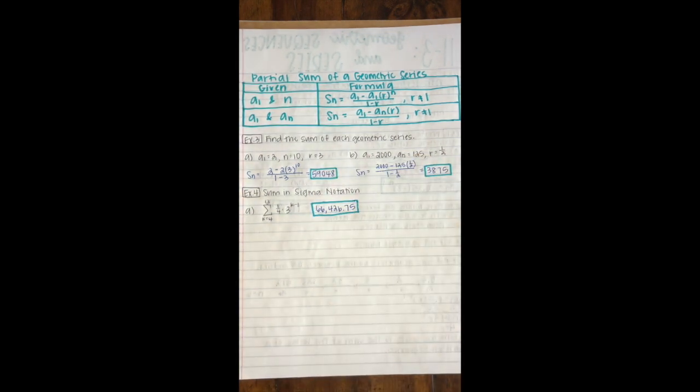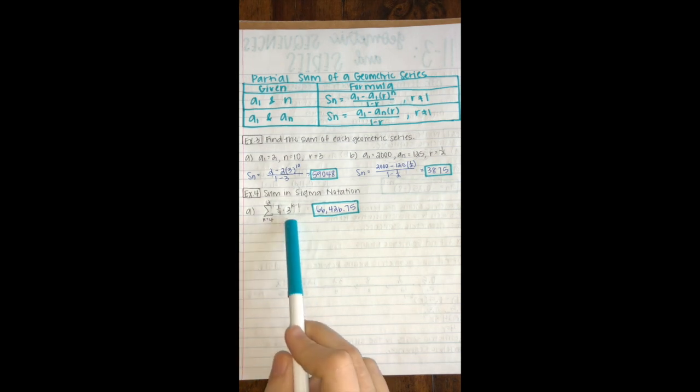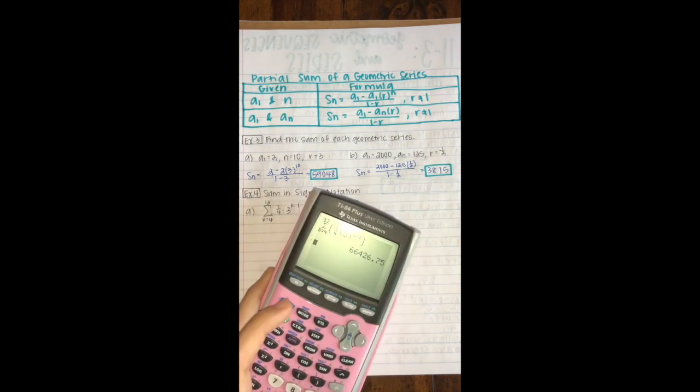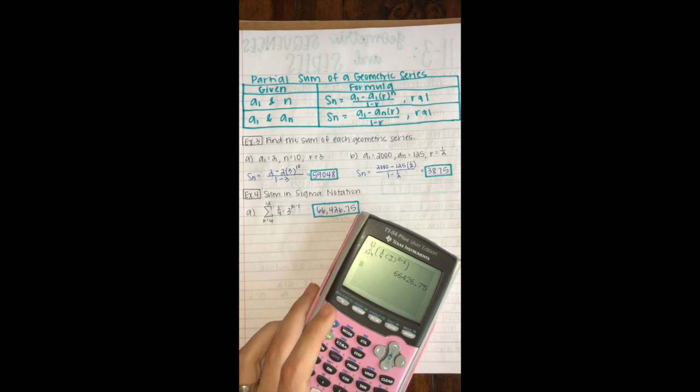So that's the only one of those we're going to do because I actually don't ask you to do a lot of these on any quizzes or tests, but I did want to show you that you could still use that sum button if you see it for geometric as well.